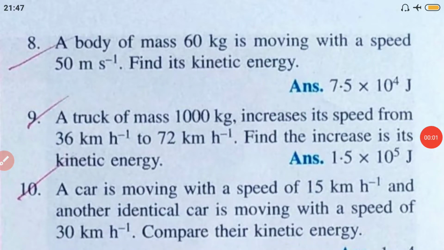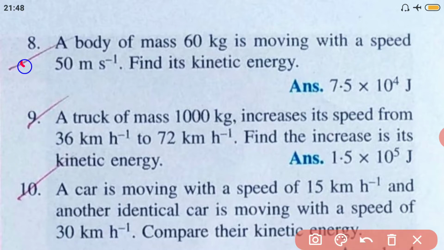This video is for class 8 physics, and in this video we are solving the remaining numerical problems from the chapter Energy. In the previous two videos, that is part 1 and part 2, we have solved till question number 7. In this video we are solving from question number 8. So in this video we shall do these three sums, number 8, number 9 and number 10, and the remaining sums will be completed in the last part of the video, which will be part 4.